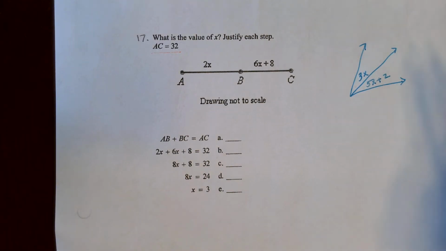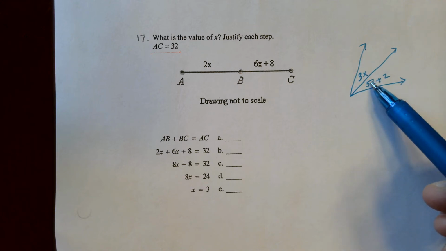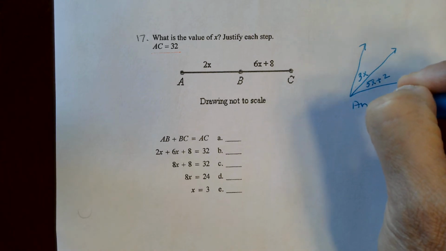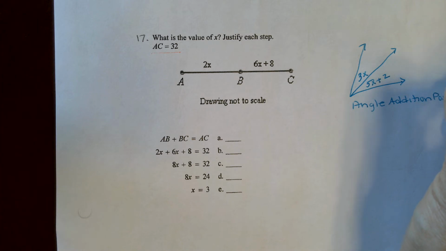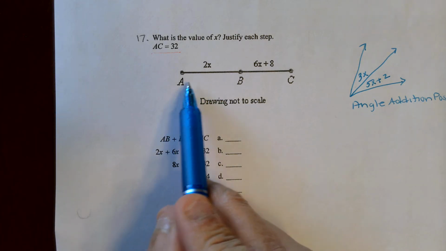But remember in class we talked about how when you have two angles together, you need to start with the statement that this angle plus this angle is equal to the big angle. And that would be angle addition postulate. Or is that a property? I get them mixed up. And I won't hold your nose to the grindstone on those either. But as far as postulate or property, that's how they're starting here.